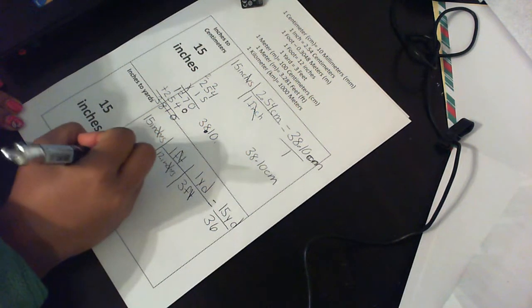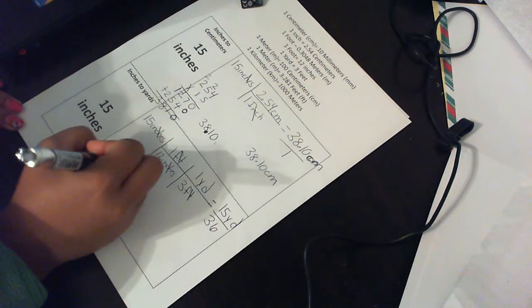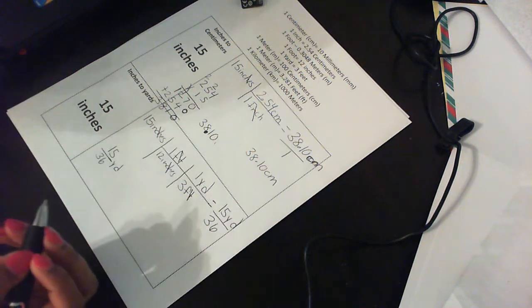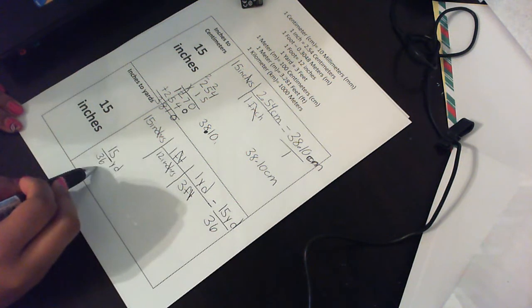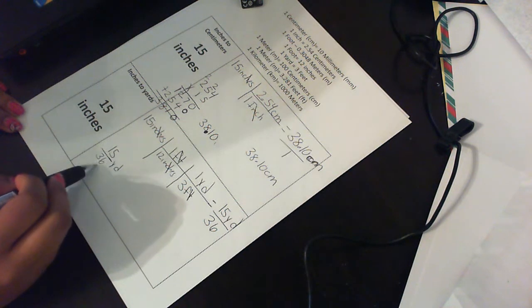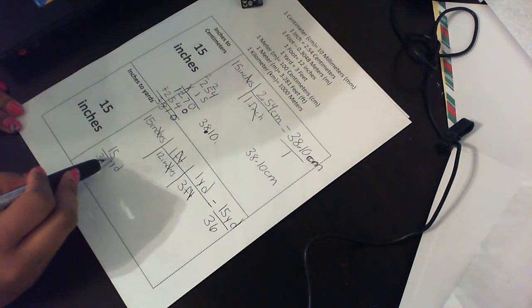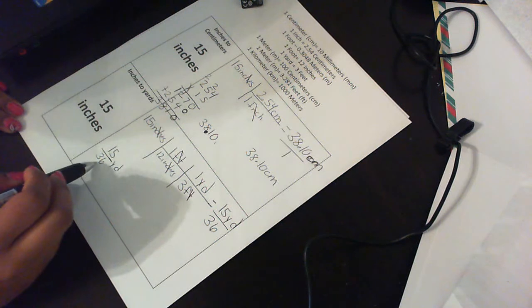But now we have to simplify. So we have 15 over 36 yards. Now, if you wanted to put this into decimal form, of course you can, but for this week, I would just be looking for a fraction. So, this is not simplified, but we have to play the rules. 10 won't work because they both don't end in a 0. 5 doesn't work because they both don't end in a 5 or a 0. 2 doesn't work because both of them are not even numbers.